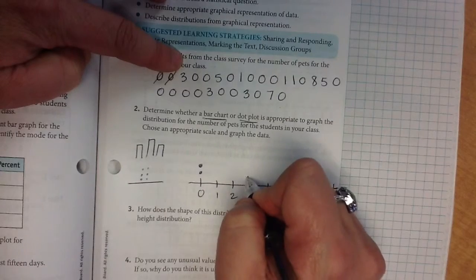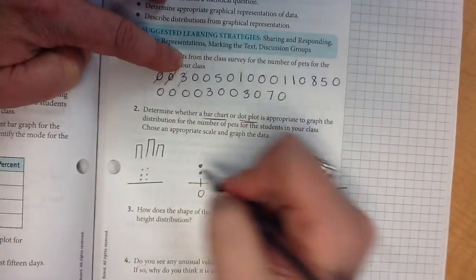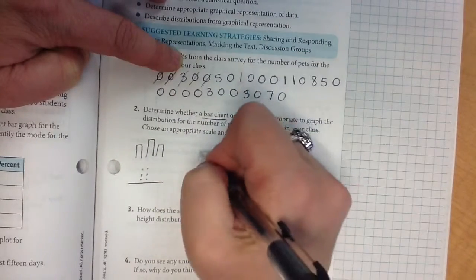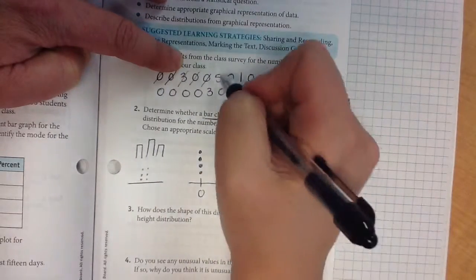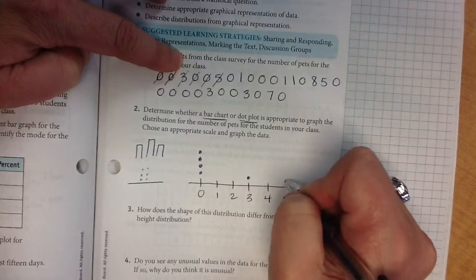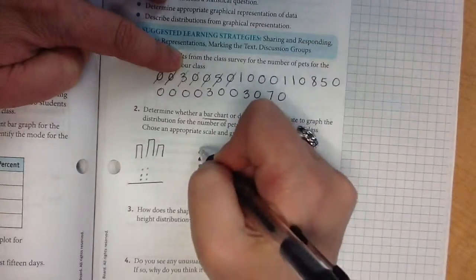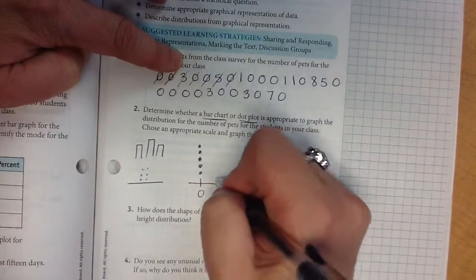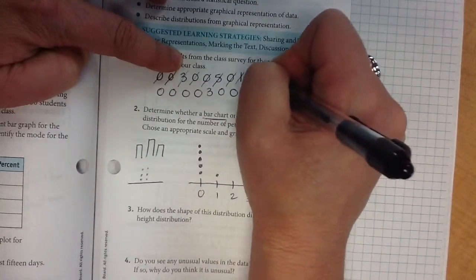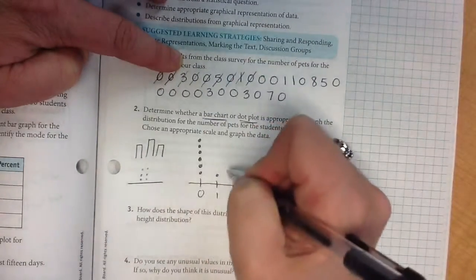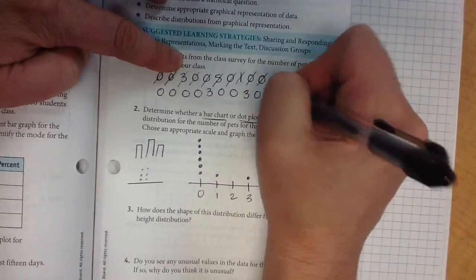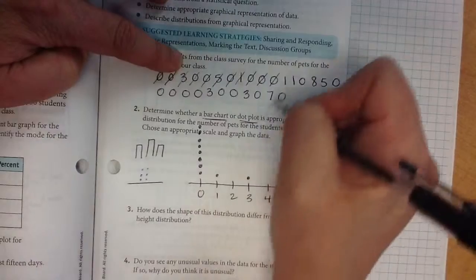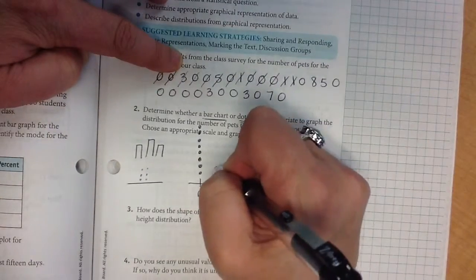3, 0. We're going to have a lot of zeros. It's going to go up high. 0, 5, 0, still about evenly spaced. 1, 0, 0, 0, 1, 1.